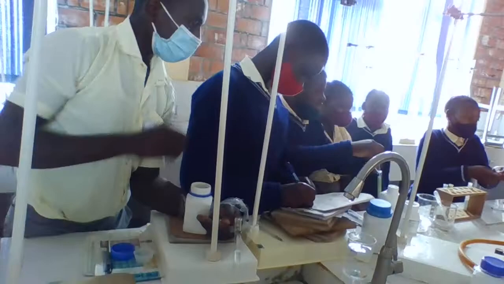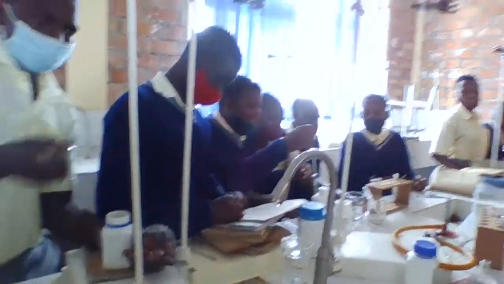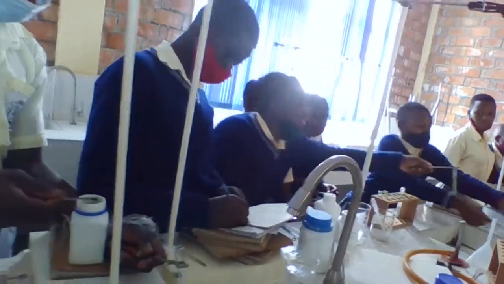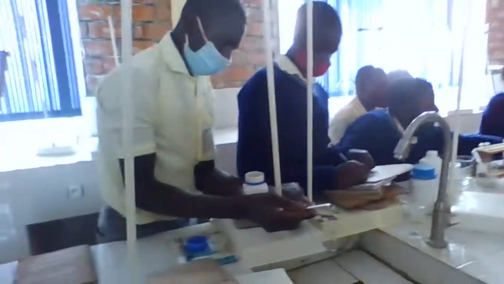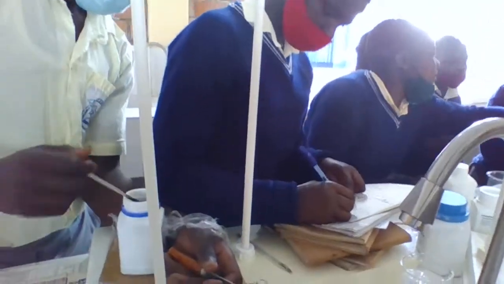Evolution of gas. And the pop sound, it was sounding. I heard the pop sound and also evolution of gas. And then we want to know the evolved gas.